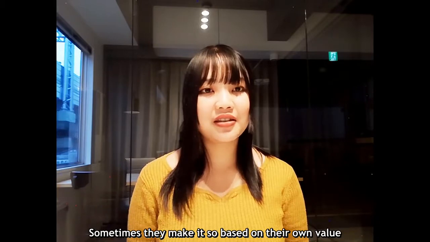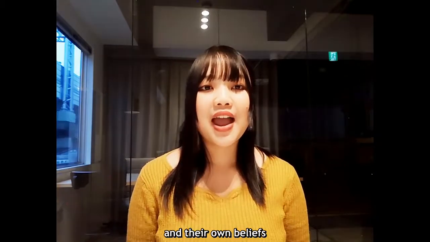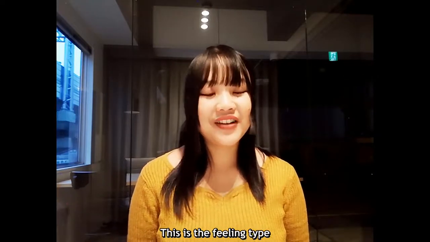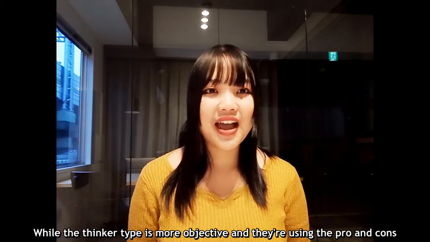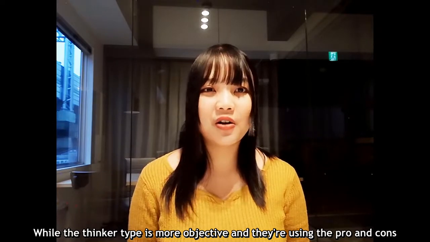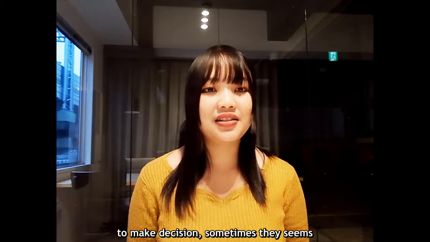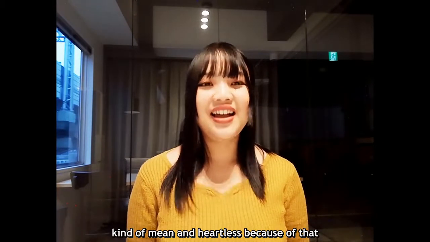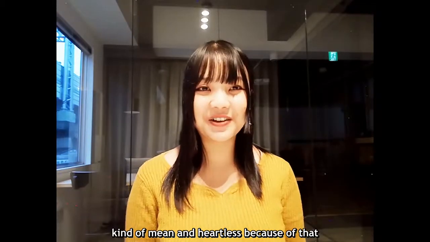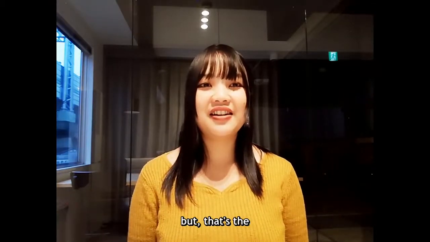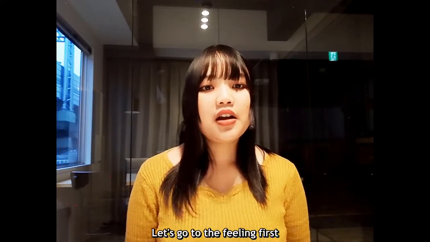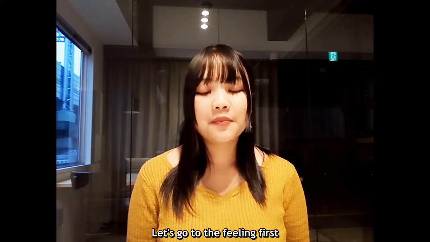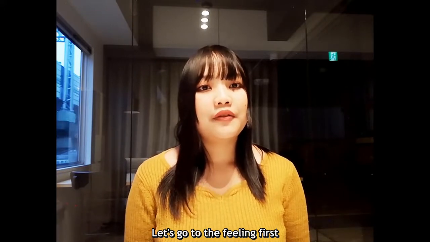Sometimes they make them based on their own values and beliefs. This is the feeling type. While the thinker type is more objective and uses pros and cons to make decisions, but sometimes they seem kind of mean and heartless because of that. But that's the thing.